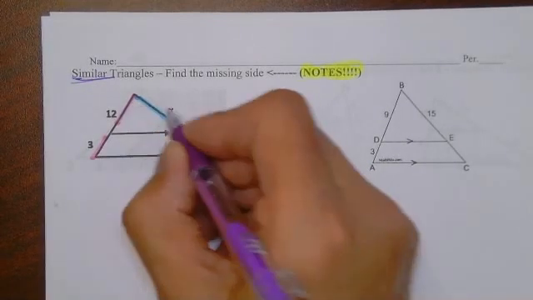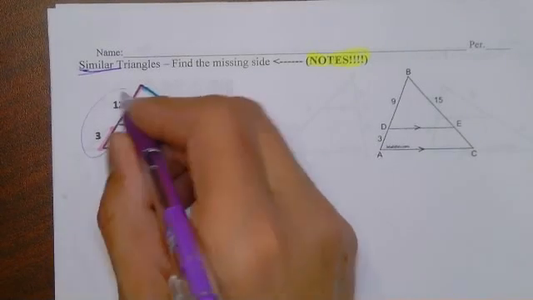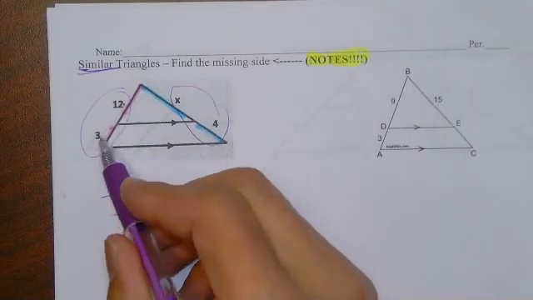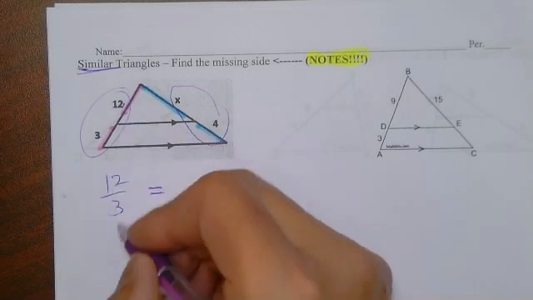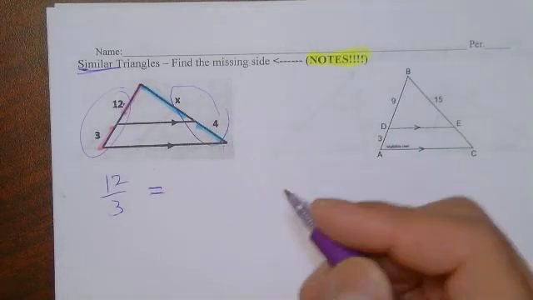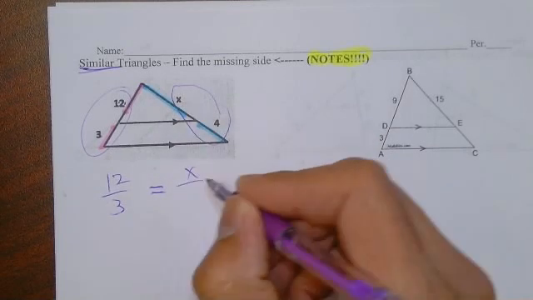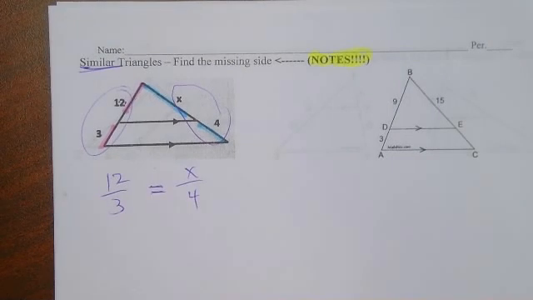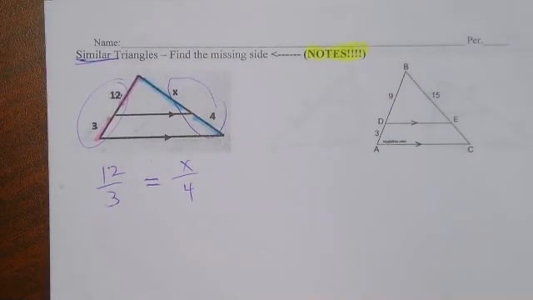We want these individual pieces, these individual parts. And honestly, you could just set it up right here. Look, it almost says the fraction right here. 12 over 3 equals 2. Guess what I'm going to put over here? 12 over 3 is equal to what? No, that's the fraction on this side. What's going to be the fraction on this side? I put 12 over 3. What am I going to put over here? X over 4. It's almost like already written for you right there. 12 over 3 equals x over 4.